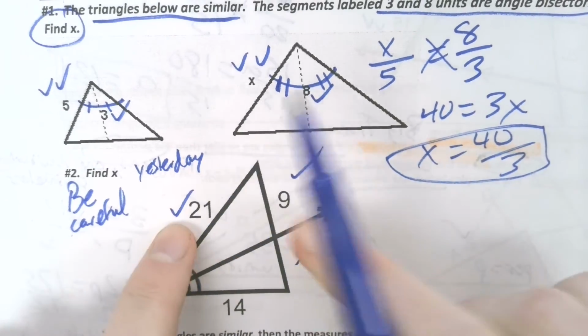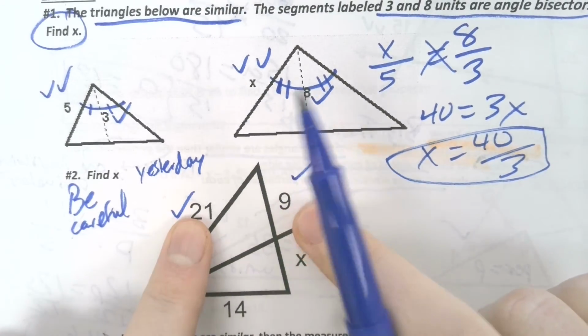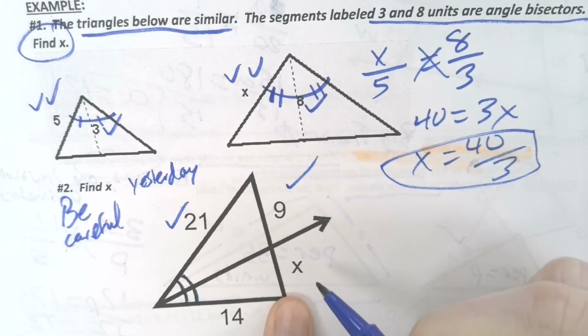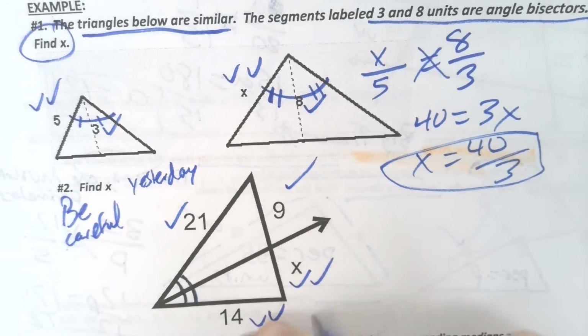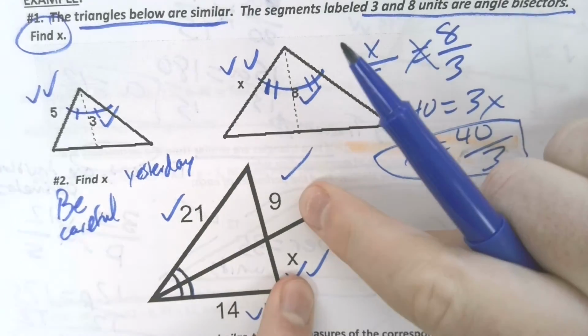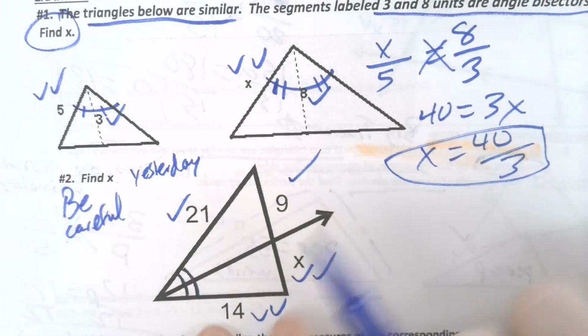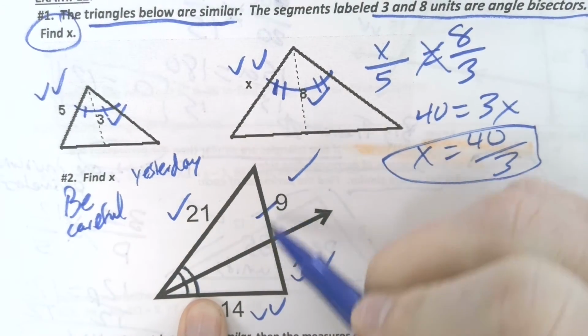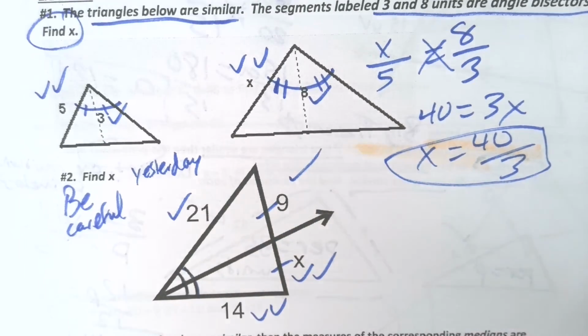So 9 and 21 are going to be proportional, side and side. And then x and 14 are going to line up. We know 9 and x on opposite sides have the same angles, so they're going to be the same side.